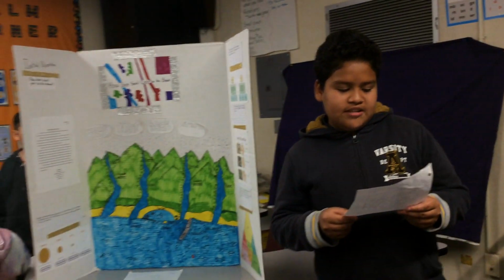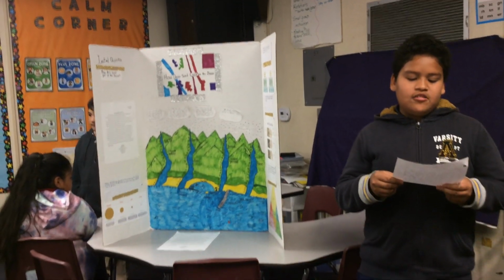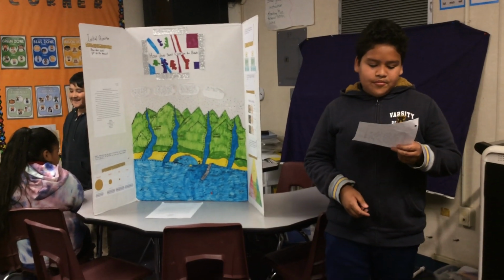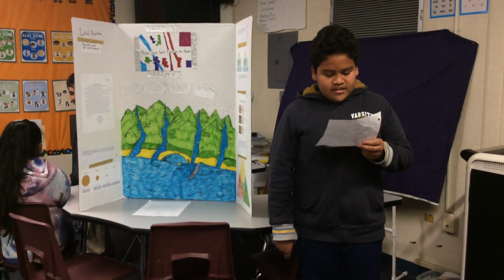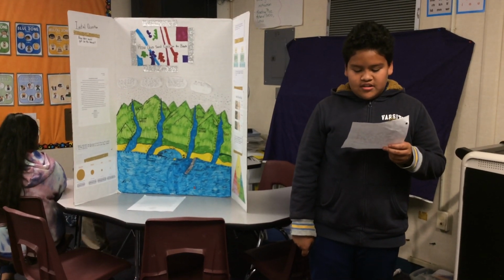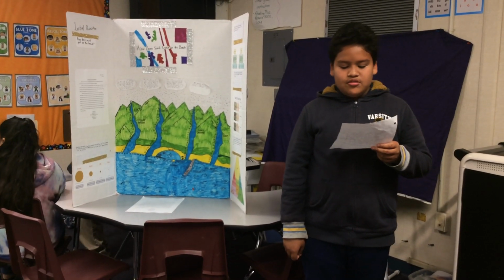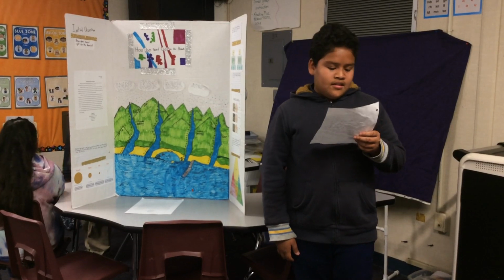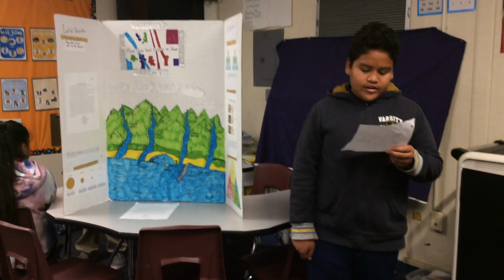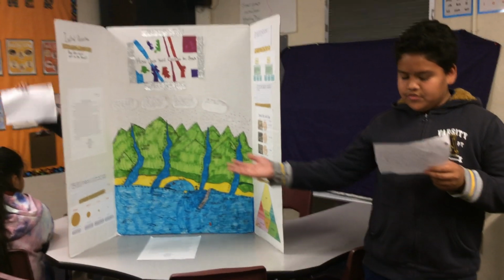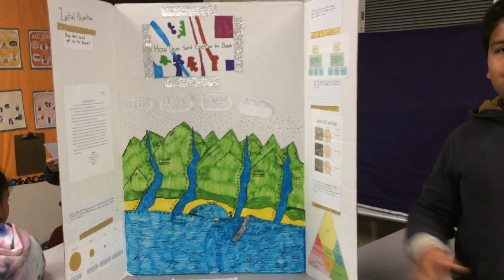In class, we chose a question we wanted to find out about. For example, my question was, how does sand get on the beach? We then did research on our question and wrote down notes about what we learned. Then we did a project. Many of us did posters. For example, I did a trifold poster explaining my question.